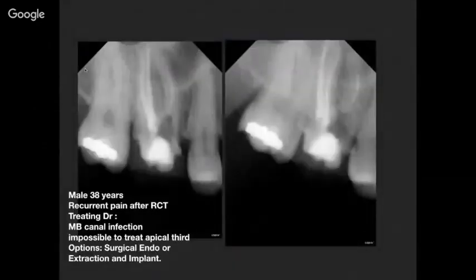So this is a clinical case where the patient was referred to us for a second opinion. Through the X-ray, you can see that there was a destructive access cavity looking for that MB2, and even the MB1 could not be adequately treated. The doctor told the patient that, because of an infection he could not control, he would prefer to do a resection or retrograde surgery, or even extract the tooth and place an implant. Well, with the CBCT, we were able to change that treatment plan and be very conservative with a non-surgical root canal therapy.